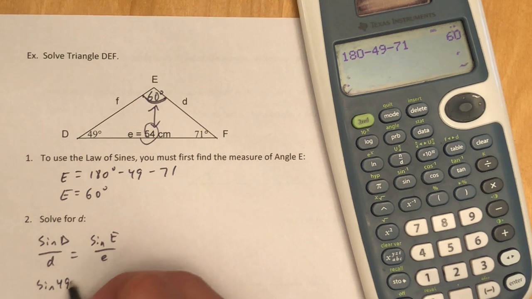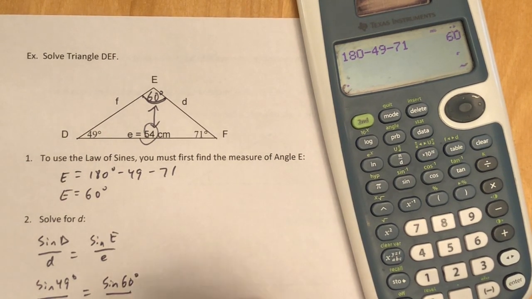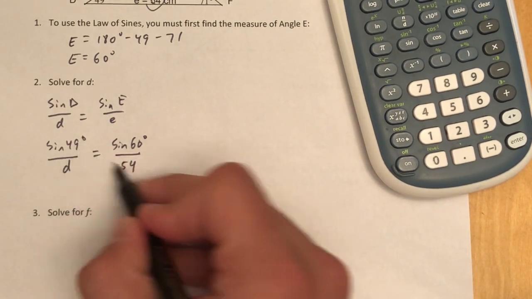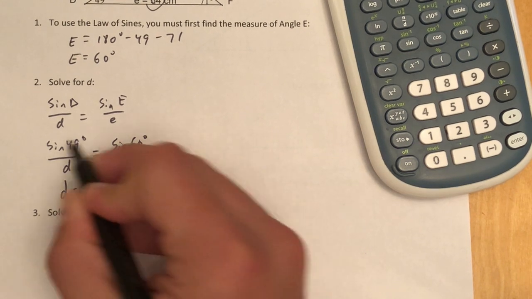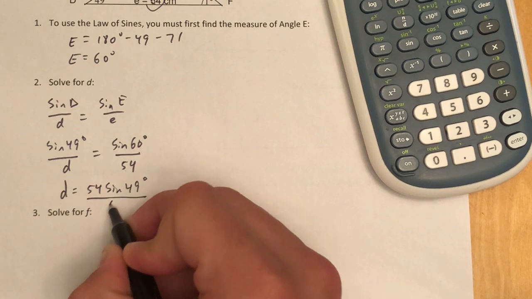Sine of 49 over d, we don't know what d is, equals sine of 60, which we just calculated, over 54. Now cross multiply, then divide. Cross multiplying gives 54 times sine 49, all divided by sine 60.